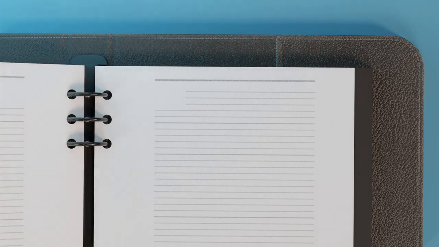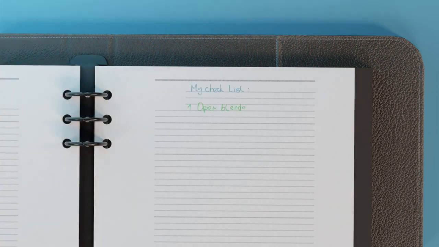Congratulations, you have passed the introductory course in the Notebook Asset. I hope this tutorial was helpful. Happy blending!